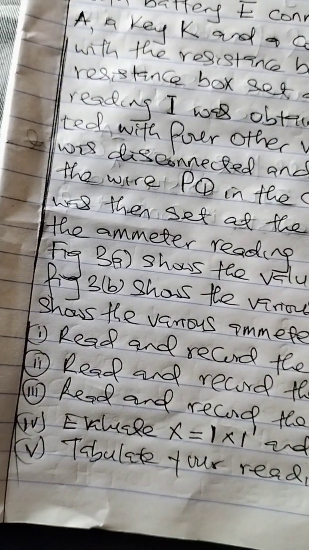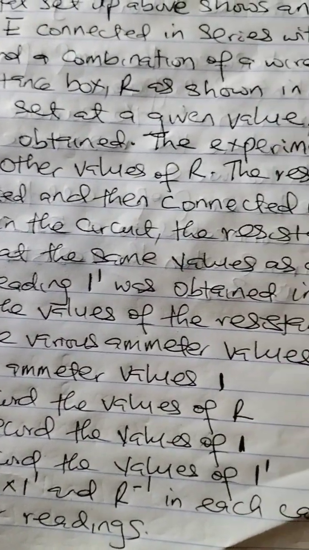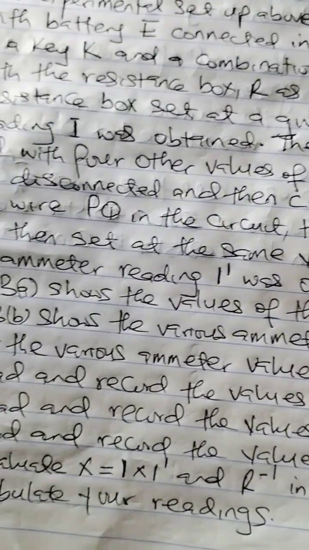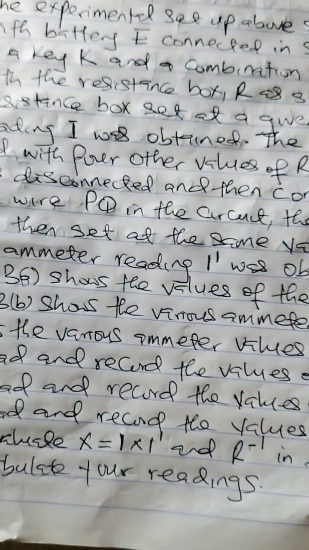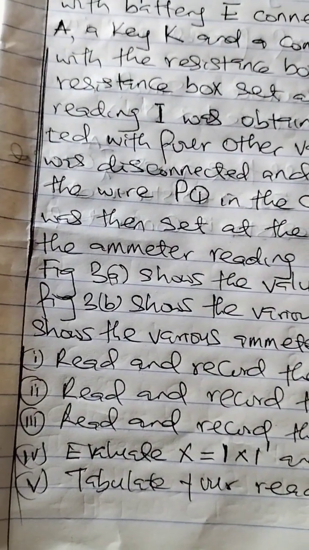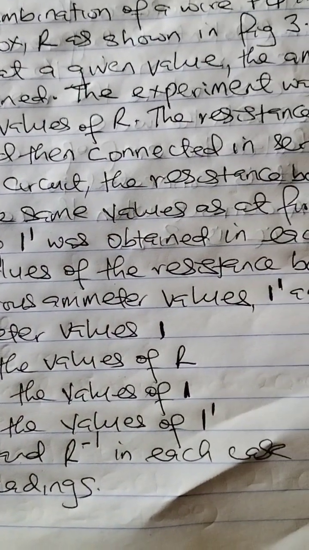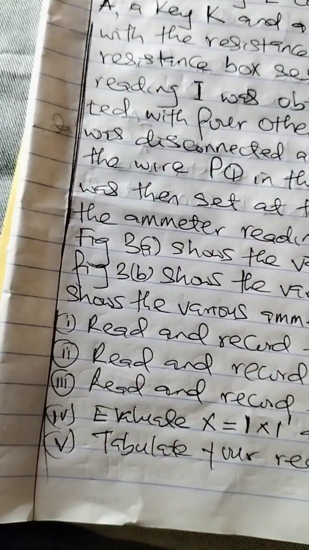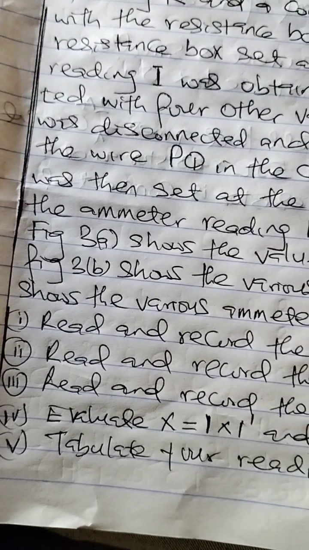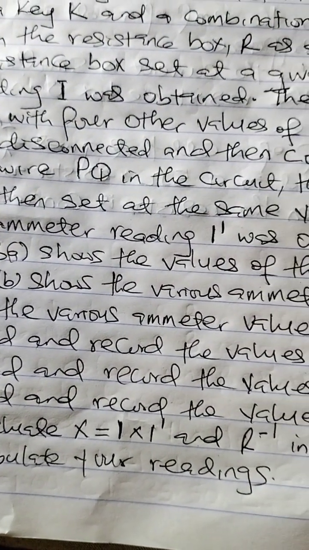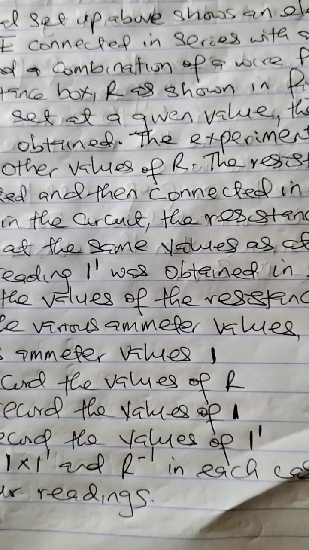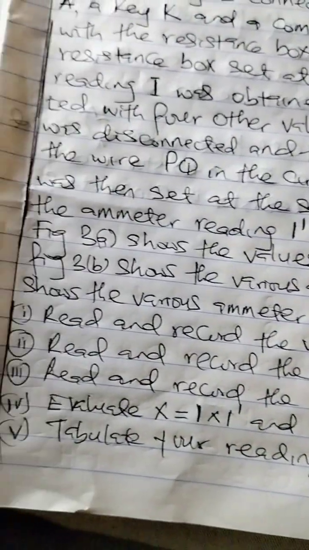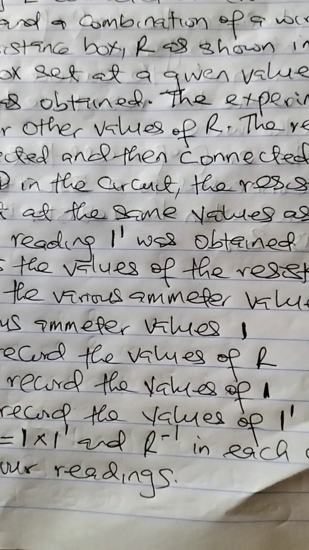Then the question says: (i) read and record the values of R, that is the resistances; (ii) read and record the values of I, that is the current; (iii) read and record the values of I prime; and (iv) evaluate S equal to I times I prime, and also R inverse, the inverse of resistance, in each case. (v) Tabulate your readings.